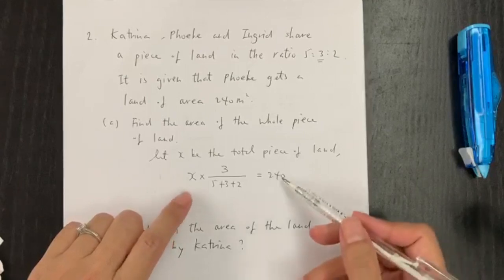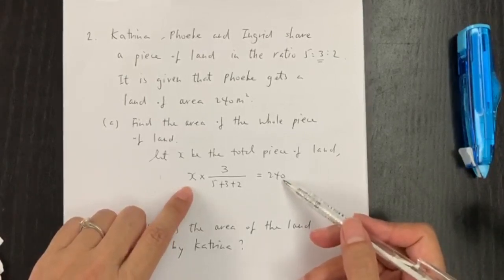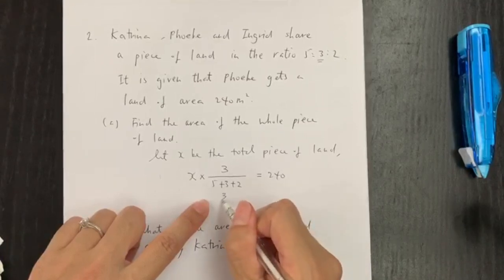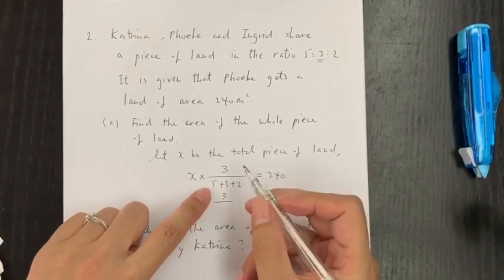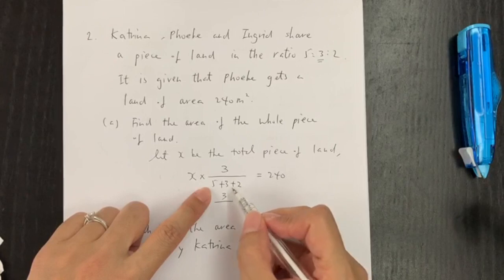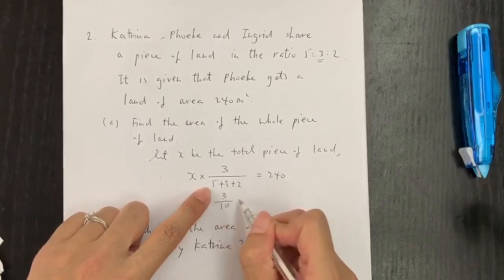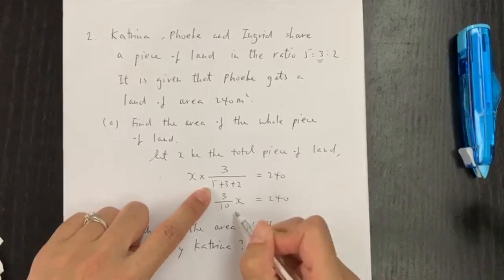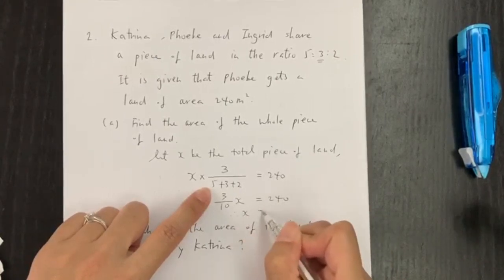Okay, so therefore we need to solve the equation. So that will be 3 on top. Okay, so 3 plus 2 is 5, plus 5 is 10. So 10x is equal to 240. Therefore, what is x?